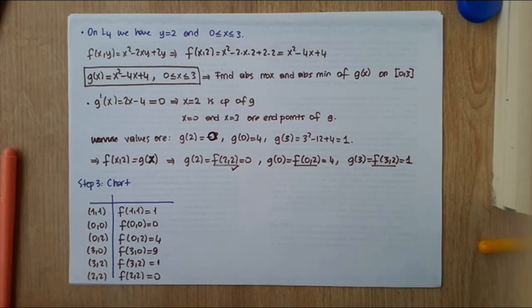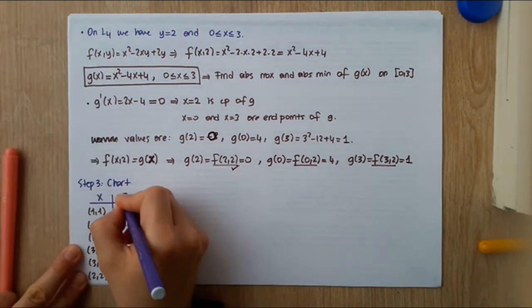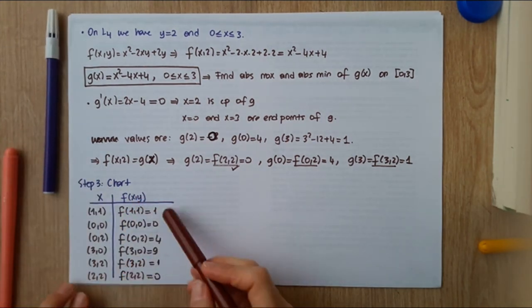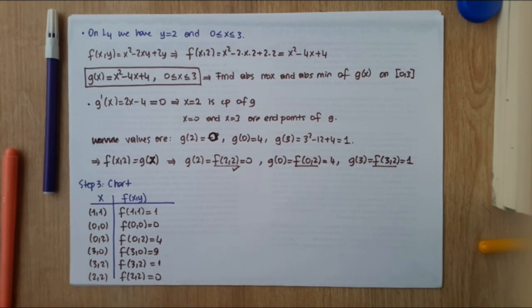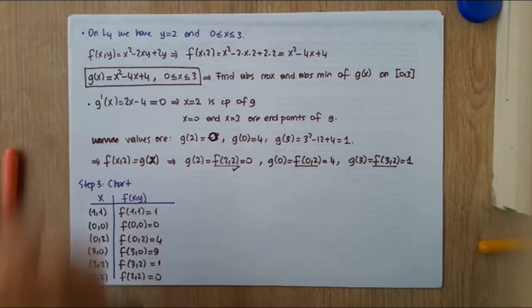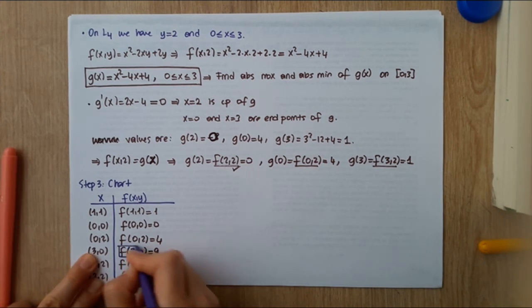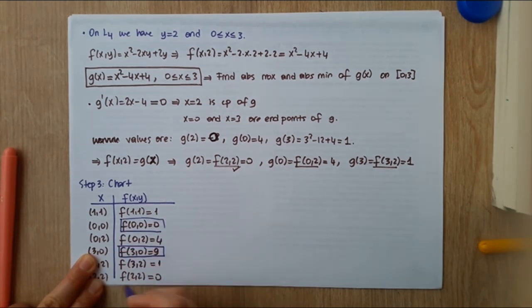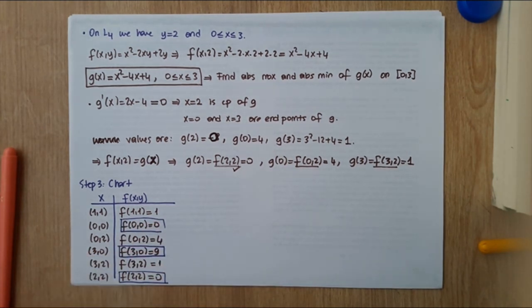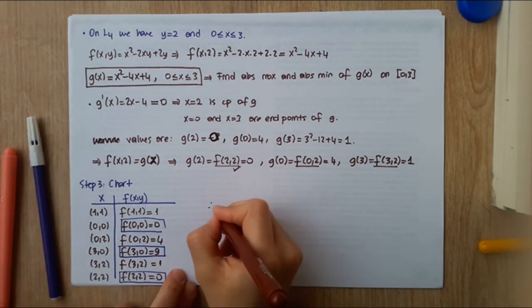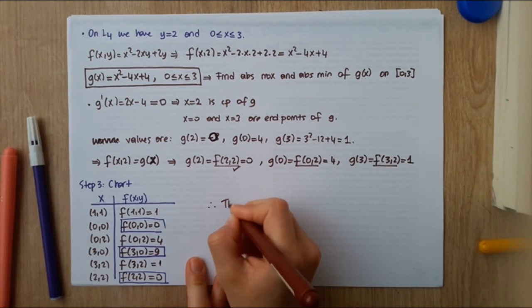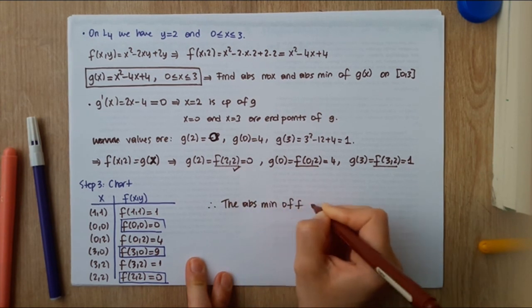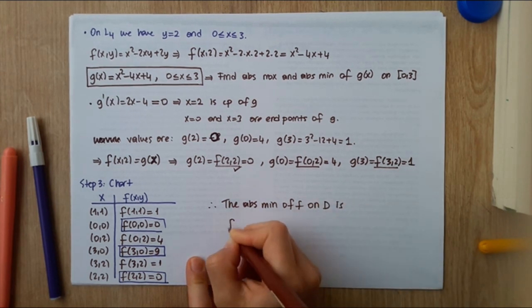So here we have the points, and here we have the values of f of x, y. As you can see, this is the maximum value, 9, in the table, and this is the minimum value, 0, in the table. So the conclusion is that the absolute minimum of f on D is f of 0, 0.